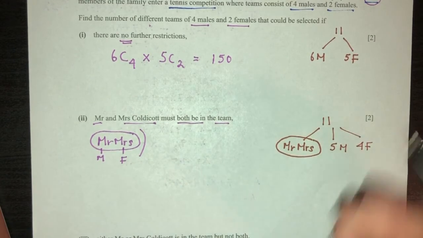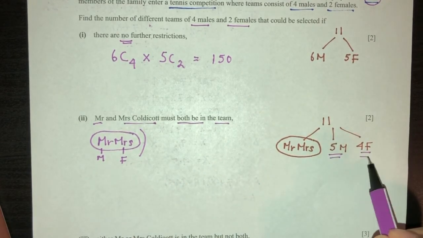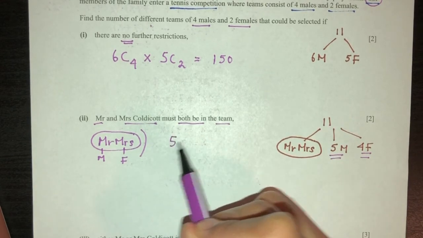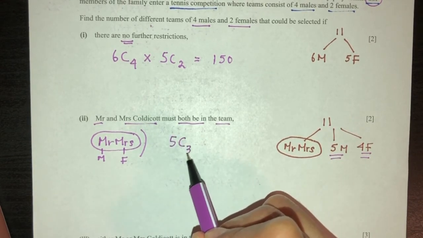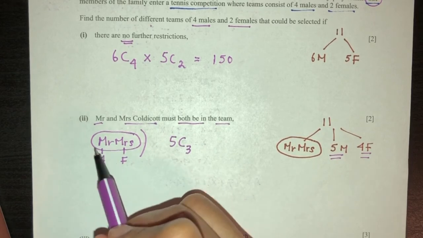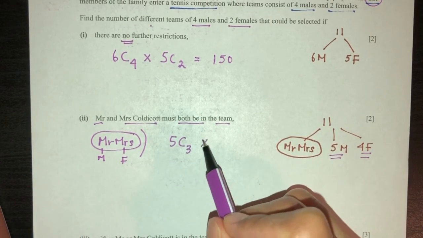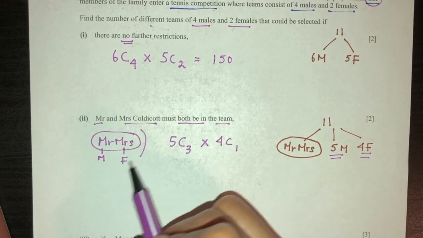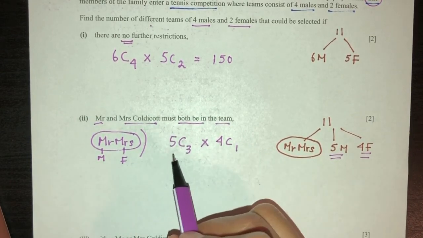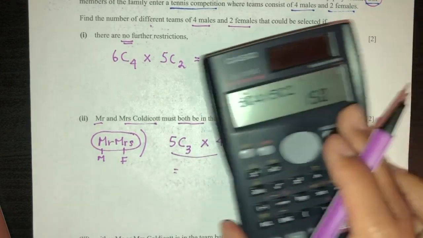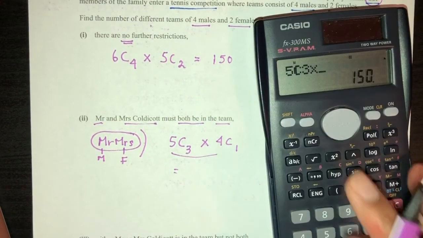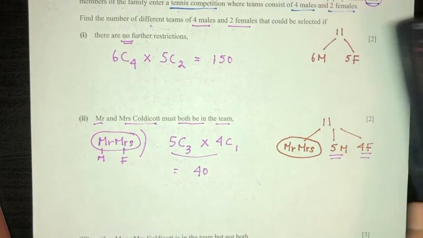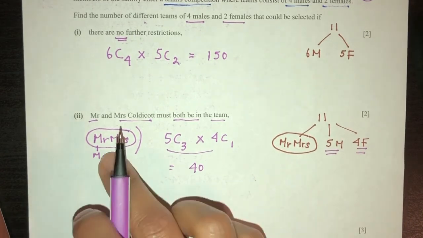Now from the remaining team we have 5 males and 4 females. From the 5 males we are trying to choose 3, because we already have him, so we just need 3 more, right? And now from the 4 females we're just trying to choose 1, because we already took the mom. So that will be your answer: 5 choose 3 times 4 choose 1. That will be 40. So you have 40 ways of choosing your team if they have to be in the team.